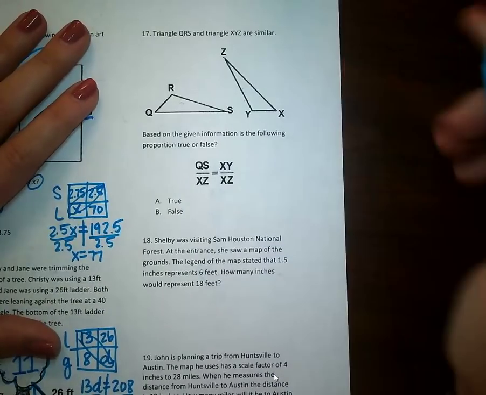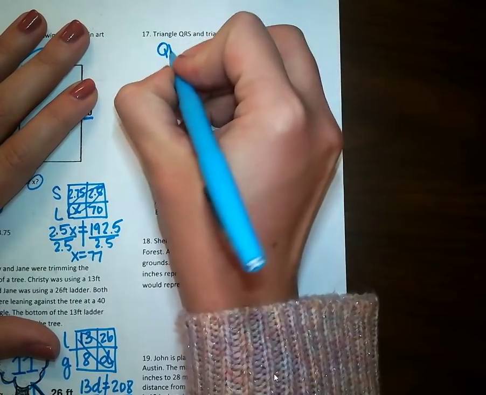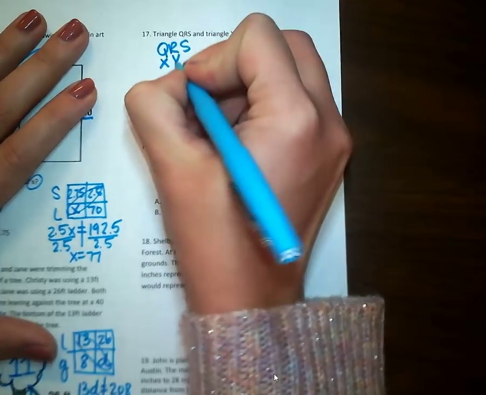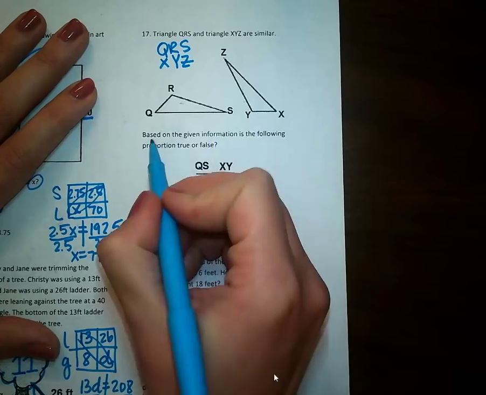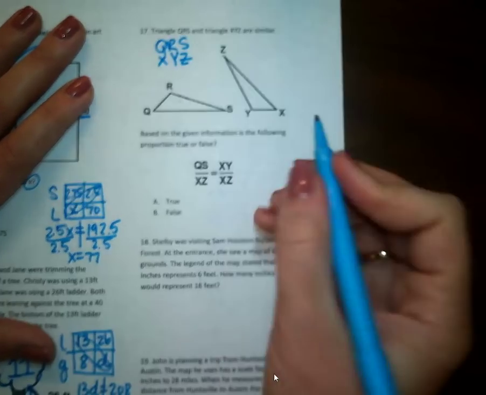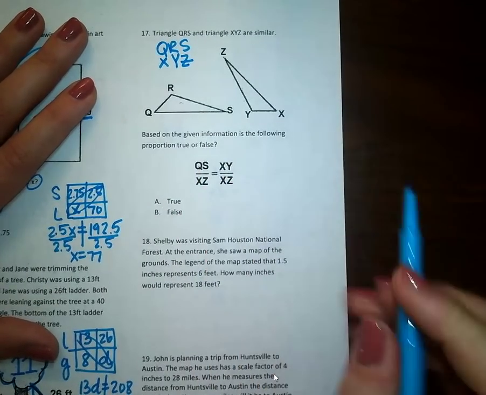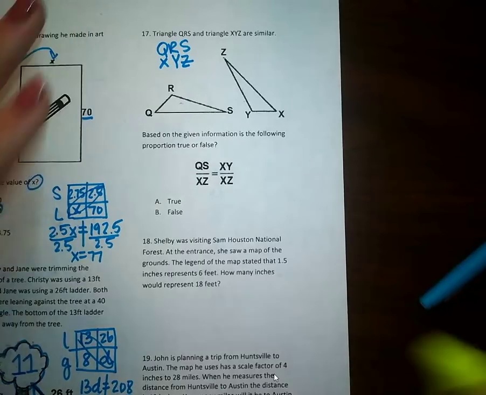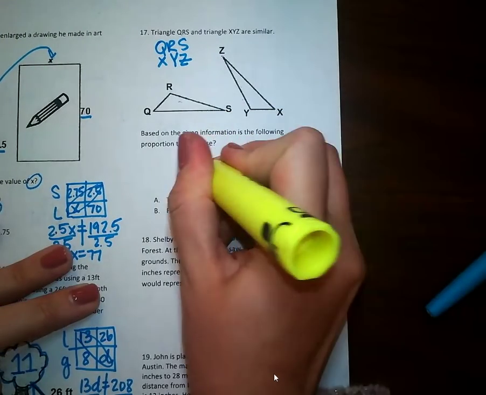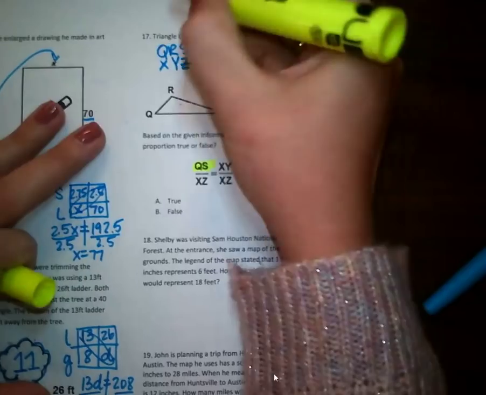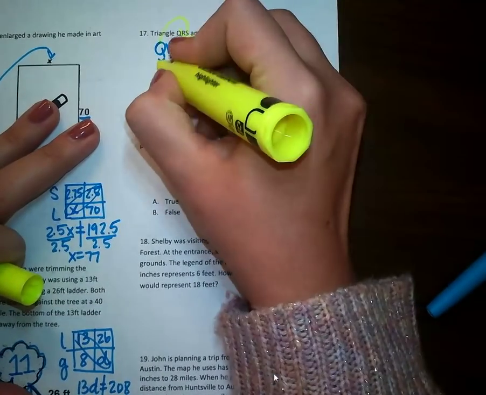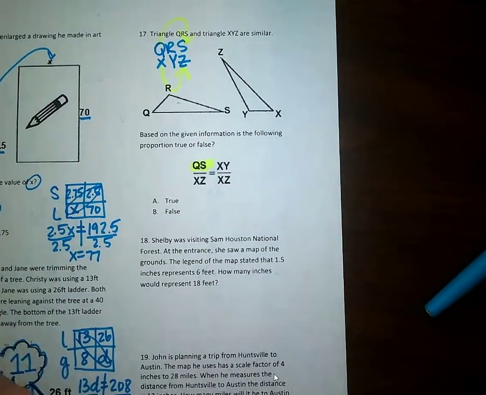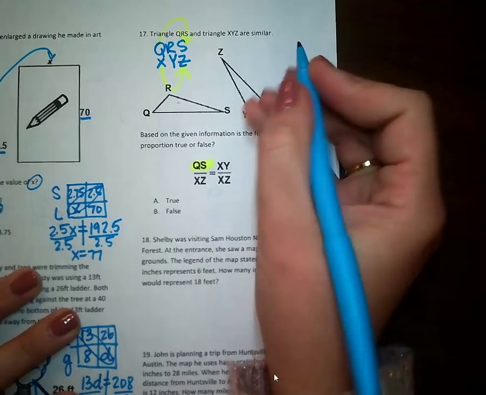Number 17, triangles QRS and XYZ are similar based on the statement, which of the following is true or false? So remember, the one thing that we said is here's what we start with. So we got QS. So QS corresponds with XZ. So what we have to check here.